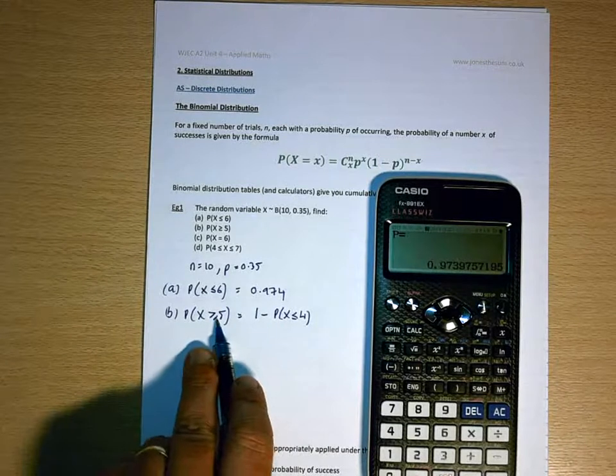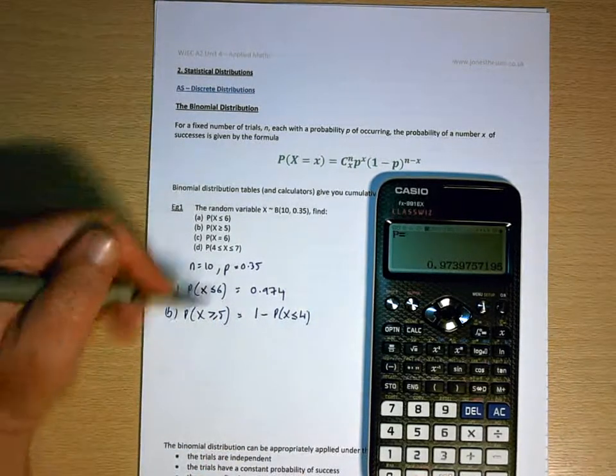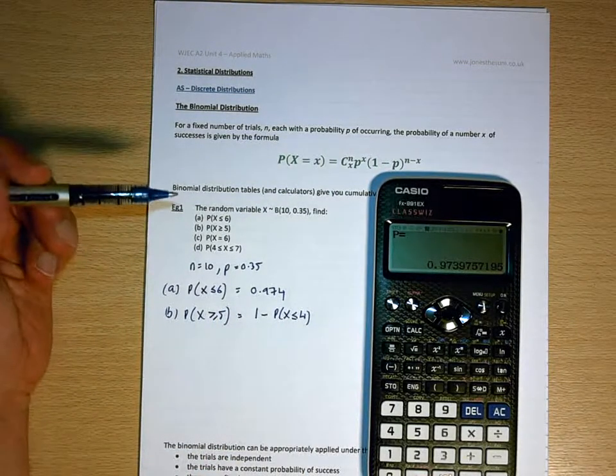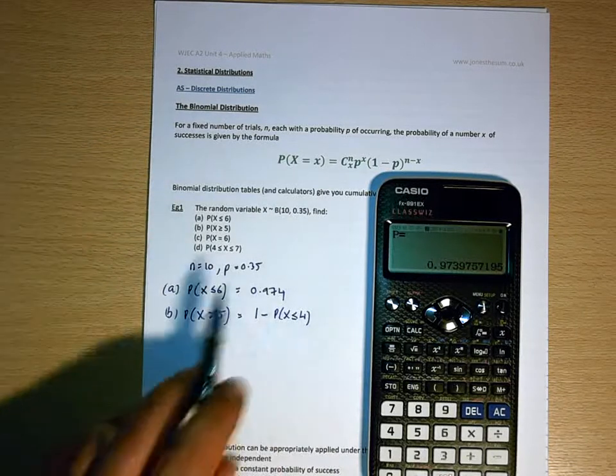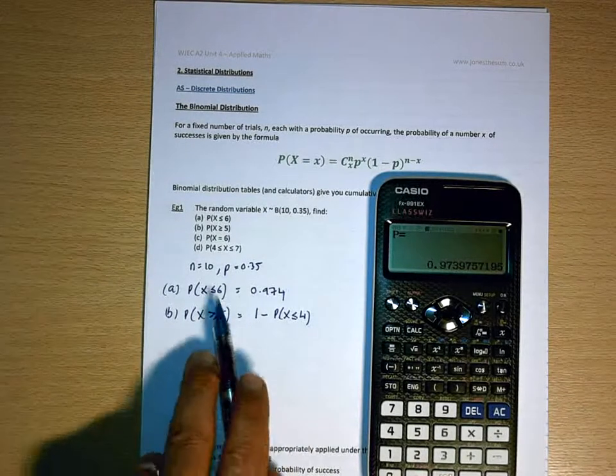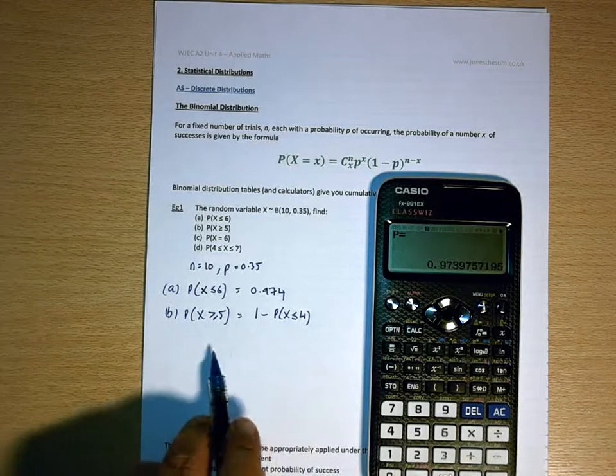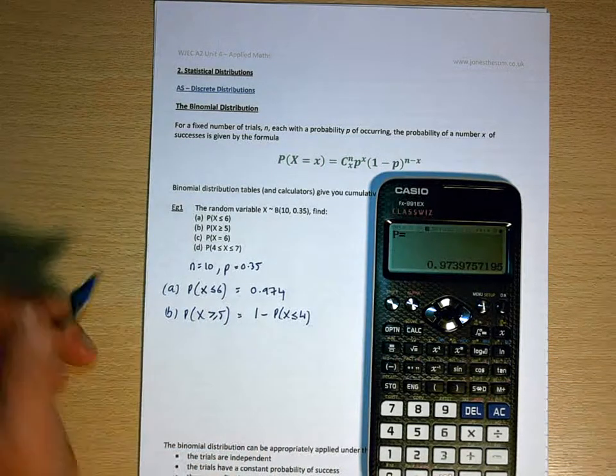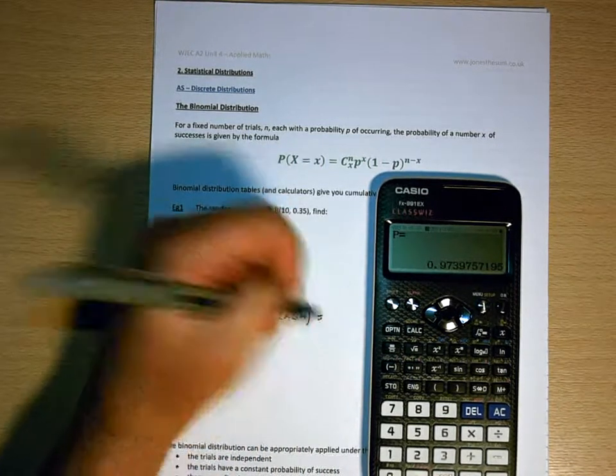And what's left then will be including 5. All these distributions in AS are discrete distributions. So the data, there's nothing between 5 and 6. It's either 5 or it's 6 or it's 7 and so on.